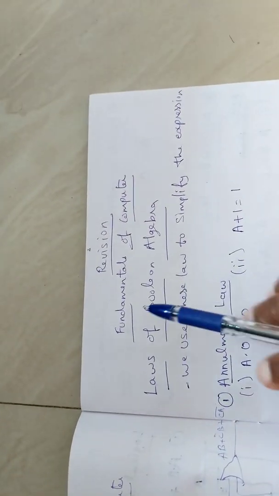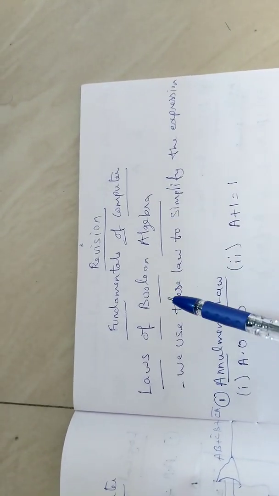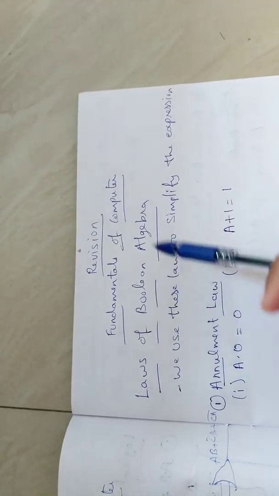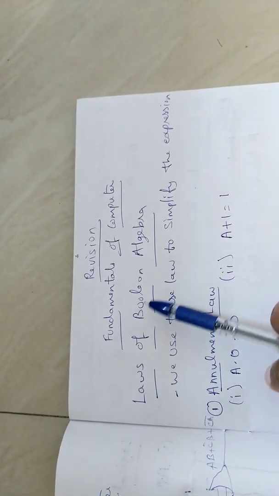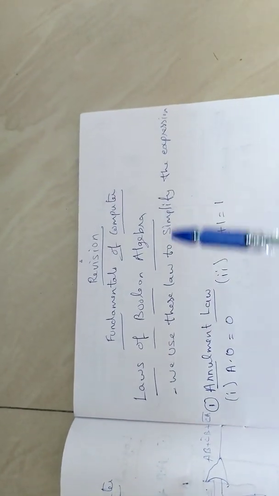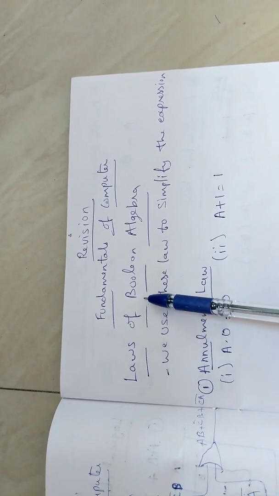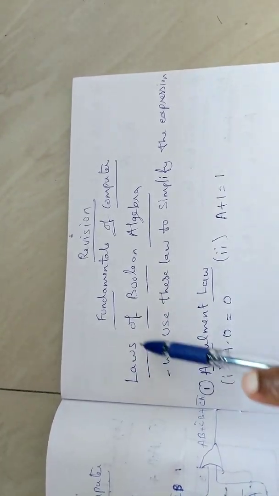Today in your Fundamentals of Computers, we are going to see the laws of Boolean algebra. In the previous videos, you have seen what Boolean algebra is, how to form expressions, how to form the gates, and what the different logical gates are. Now we are going to see the different laws of Boolean algebra. Before that, what is the need of these laws?